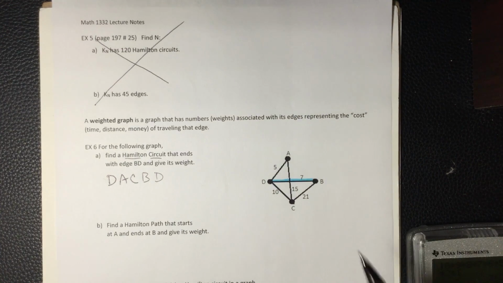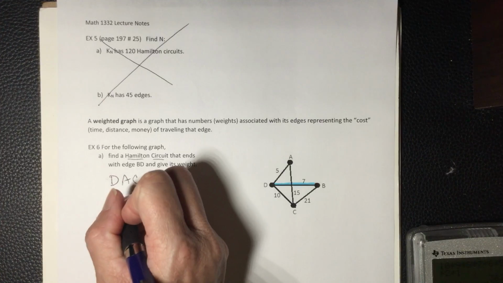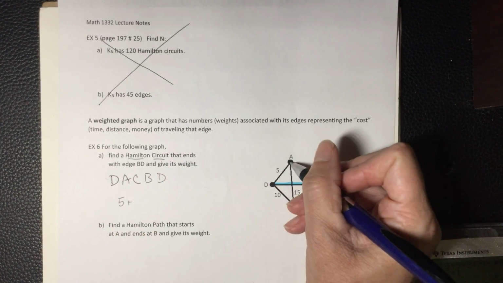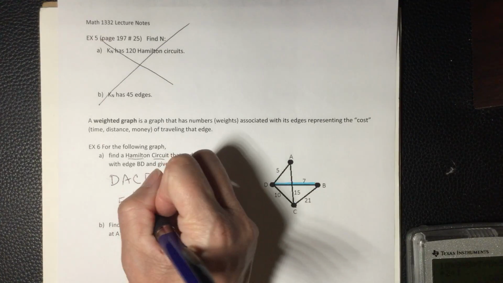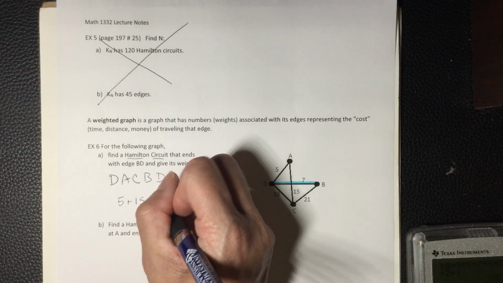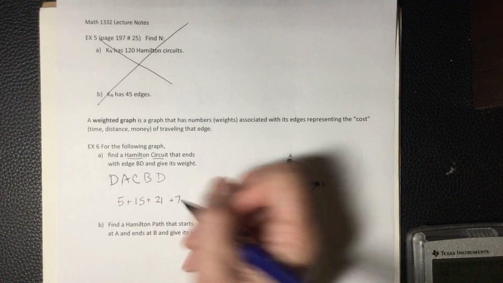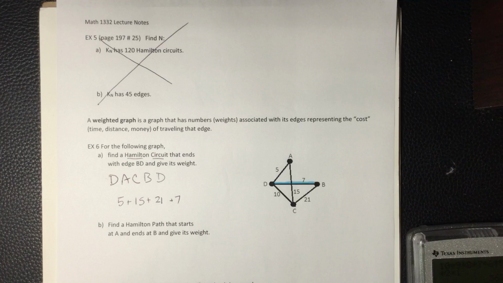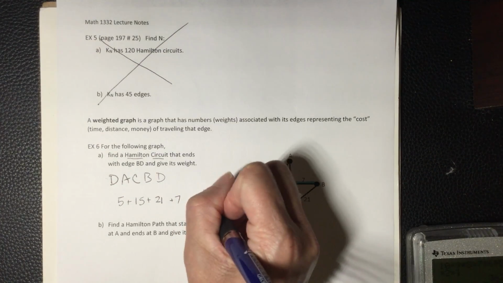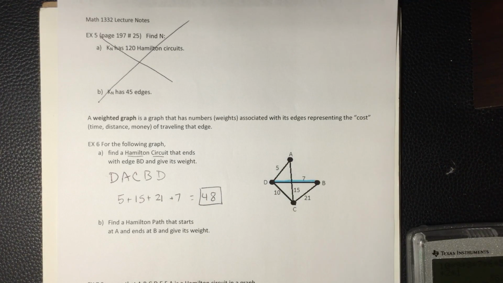Now let's do the weight. So from D to A, it was 5. Then we went from A to C, which was 15. Then we went C to B, which was 21. And then B back to D was 7. So if we add those together, we do get a total of 48. So if you're thinking about time, maybe that's 48 minutes. Maybe it's $48 in gas. We don't know what the weight is.